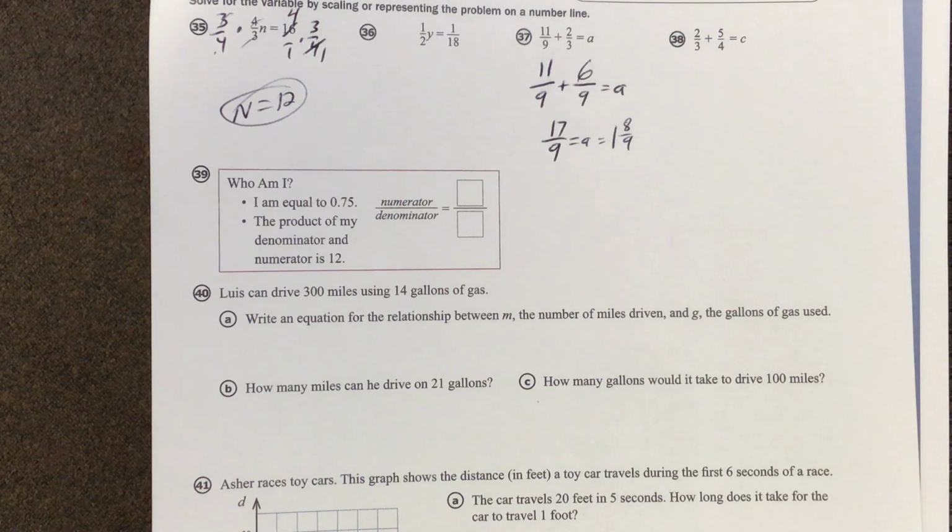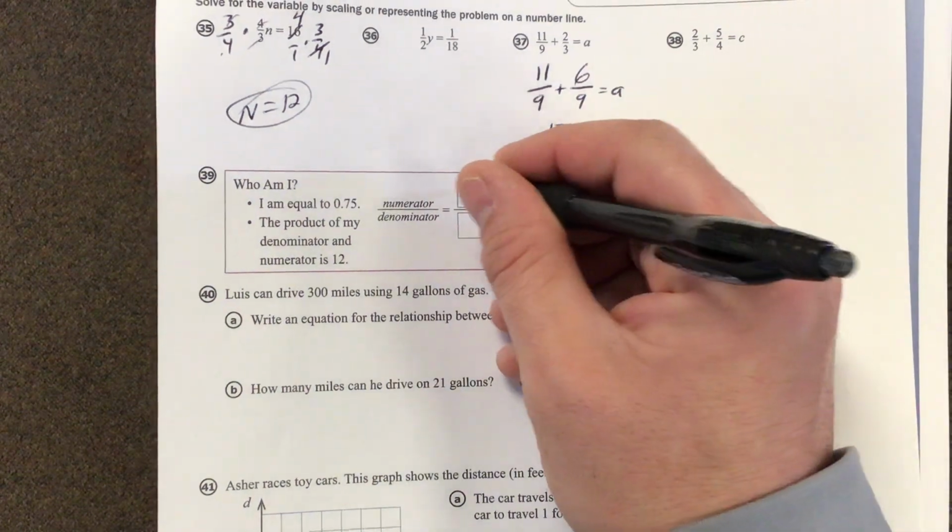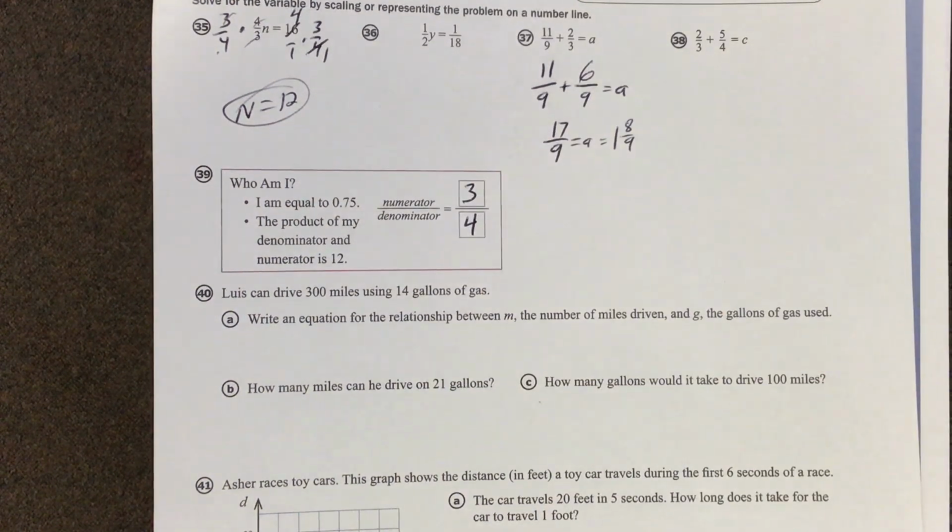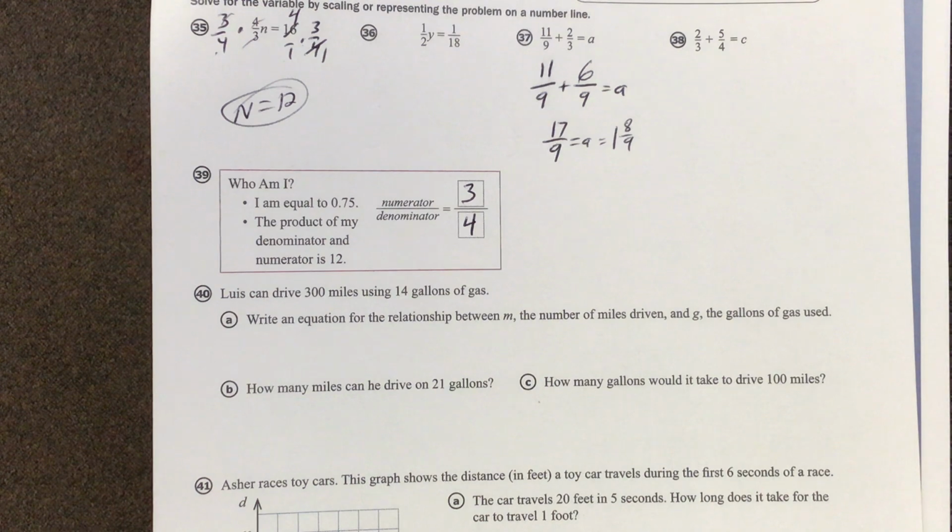Oh, really easy. What do you got? 3/4. 3 times 4 is 12. 3/4 is a common measurement. 0.75, 75%.